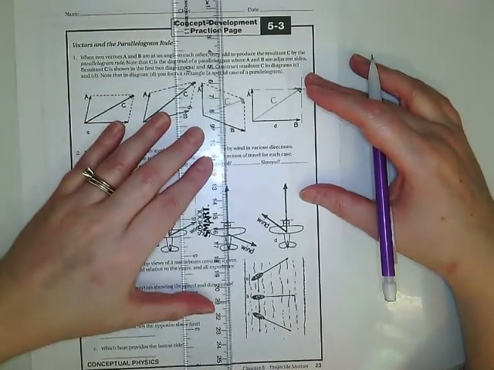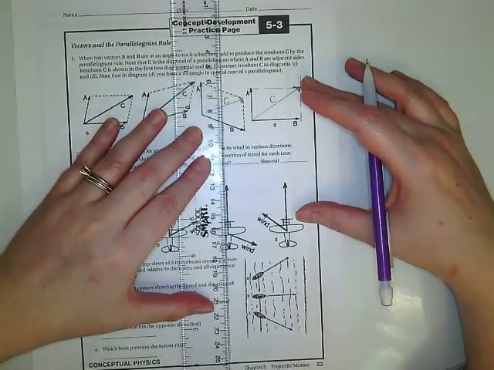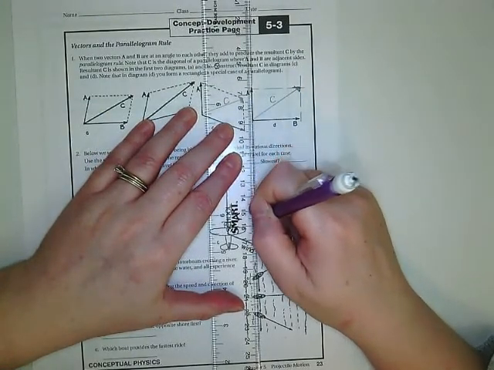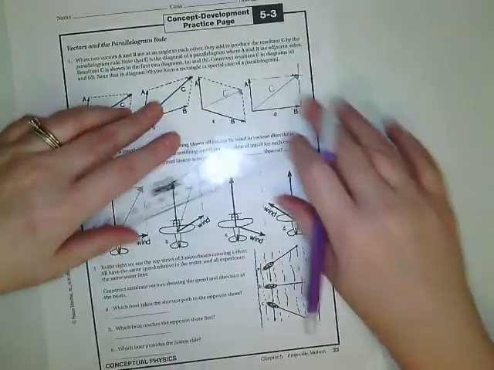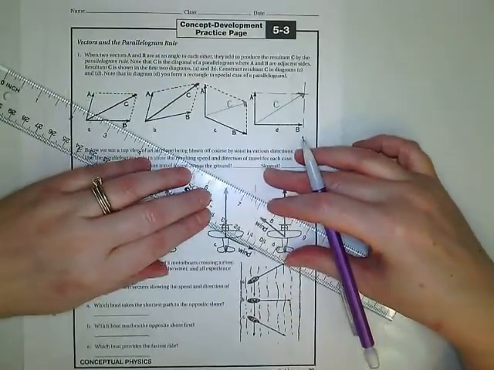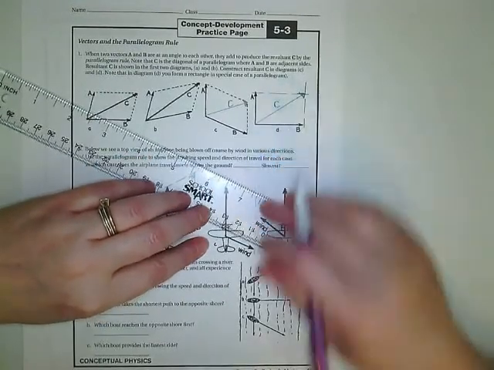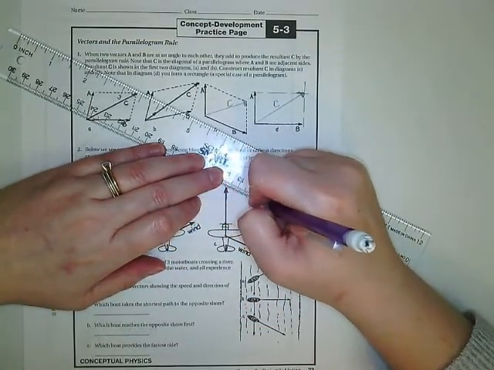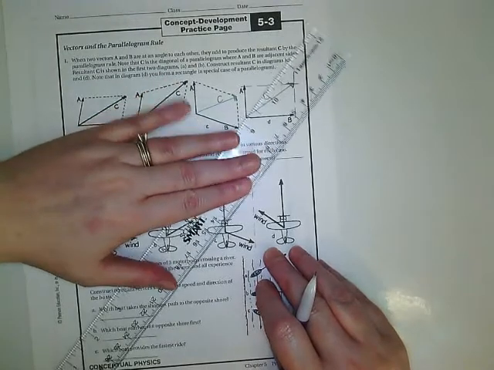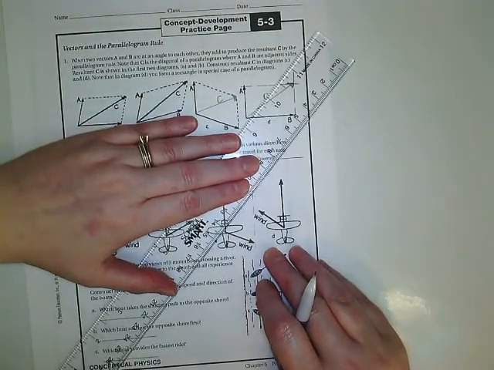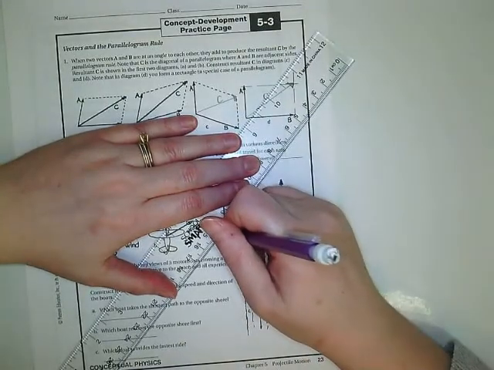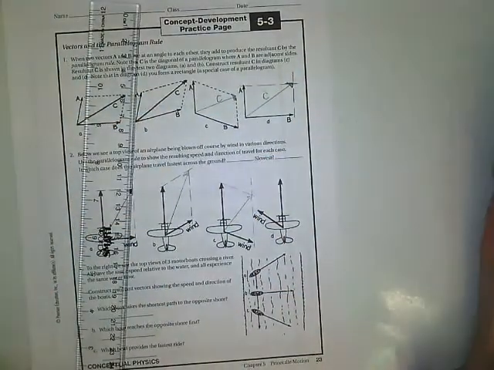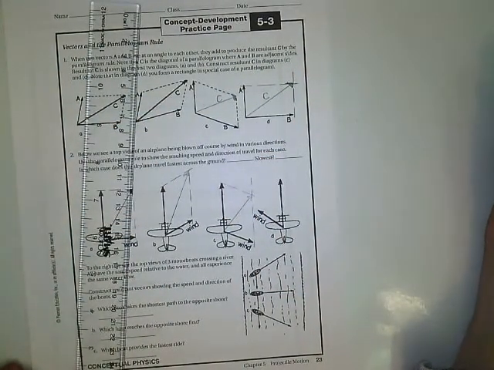So here's my next one, plane C. Right, here is my parallel to the plane's forward motion. And here's my parallel to the wind's motion. And my resultant velocity, again, goes from kind of where they meet to that opposite corner. So there's my resultant velocity and direction.